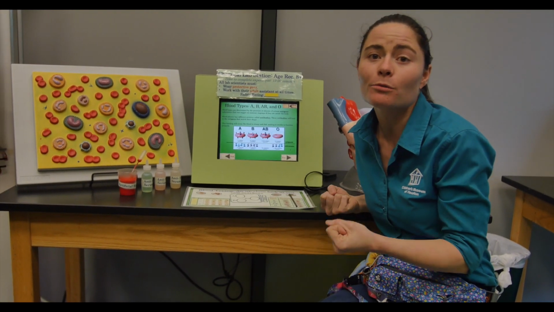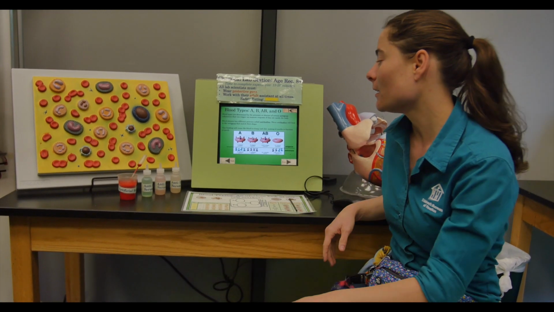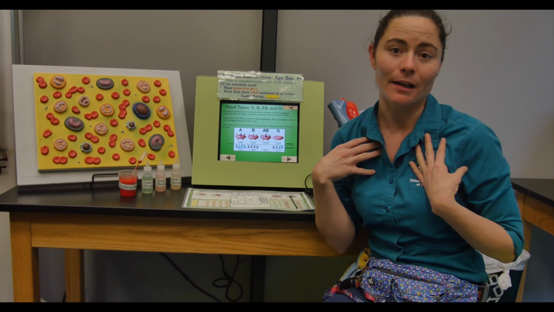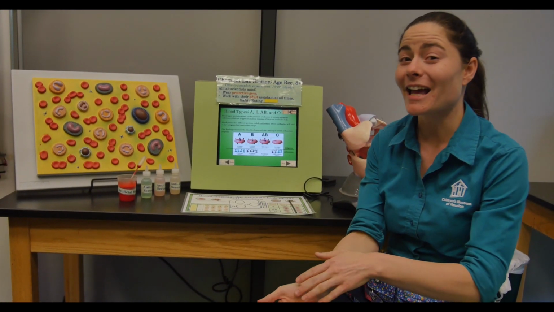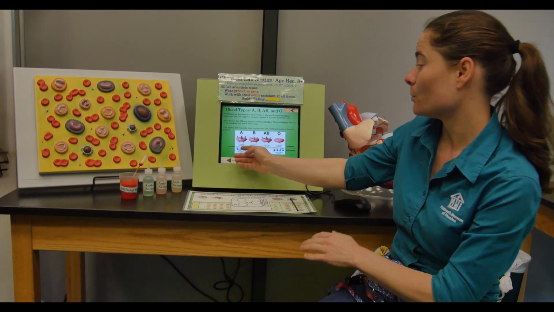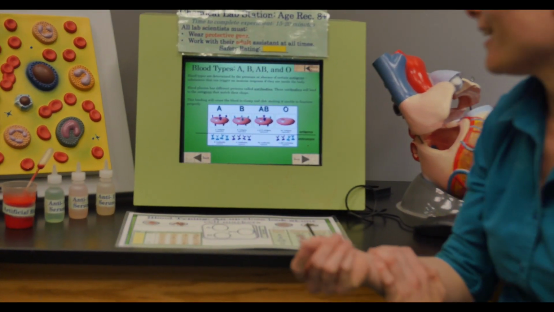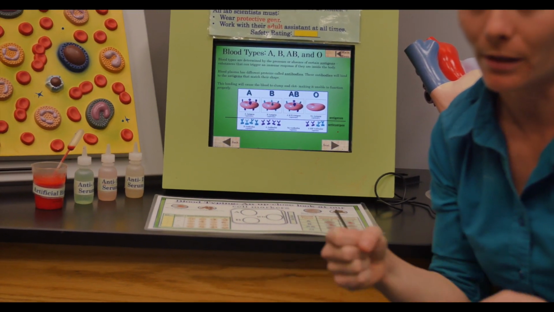Antigens are just little proteins that live around the blood cell, and they have certain functions. Whenever you have type A blood, like me, I'm type A positive, that means I have A blood cells with A antigens on them floating around in my bloodstream, and I also have B antibodies floating around in my bloodstream.